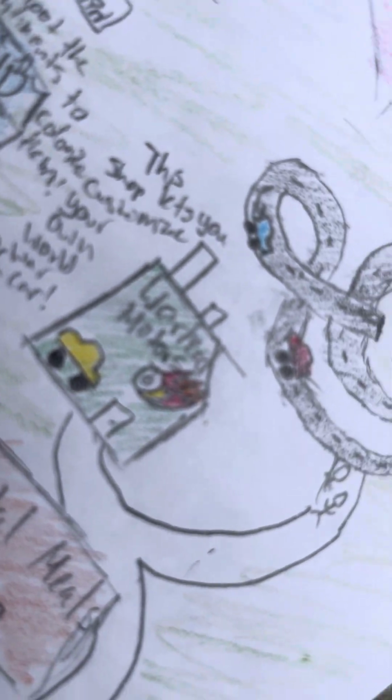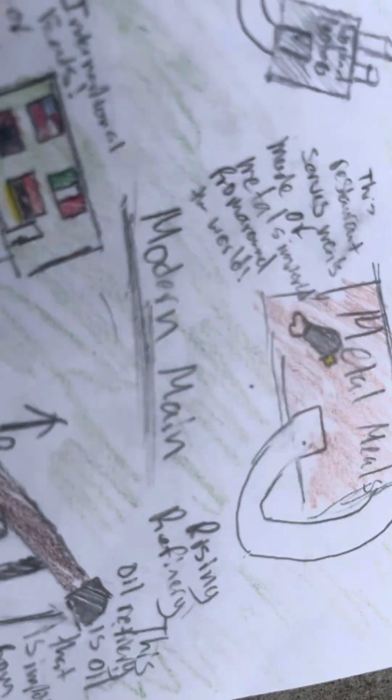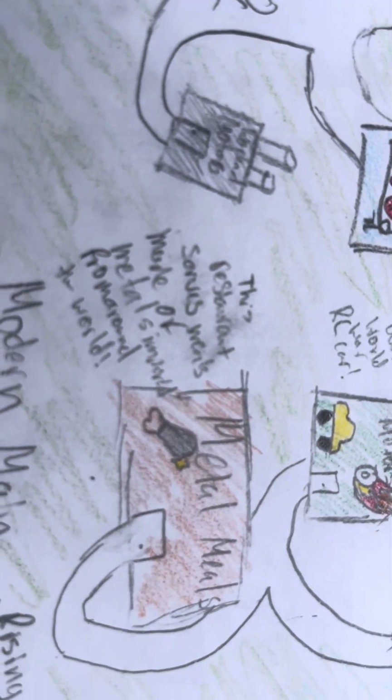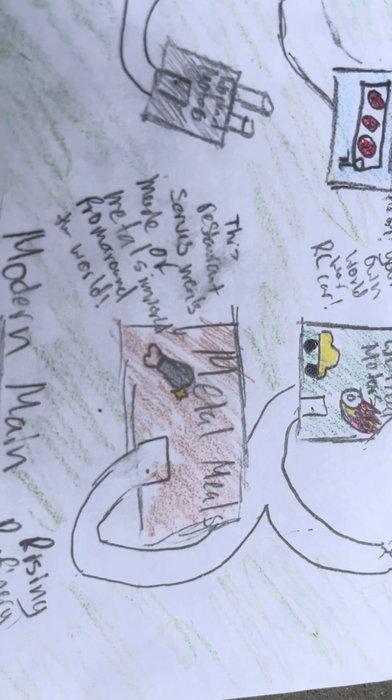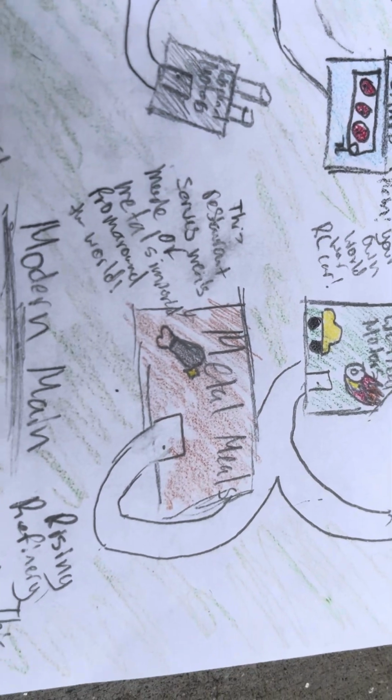And next up, we have Warhead Motors. And this shop is really cool and unique because you get to customize your own car inspired from World War I and II. And then next up, we have Metal Meals. This is inspired from the lots of metals and jewels and minerals just being imported during this time. Things like gold, silver, and bronze were imported during this time.